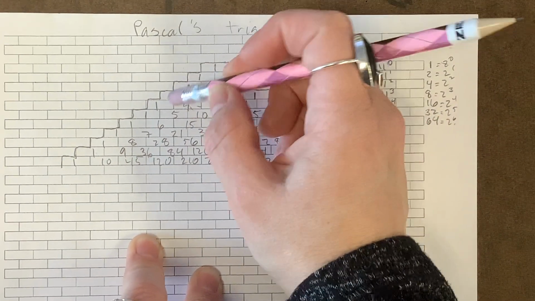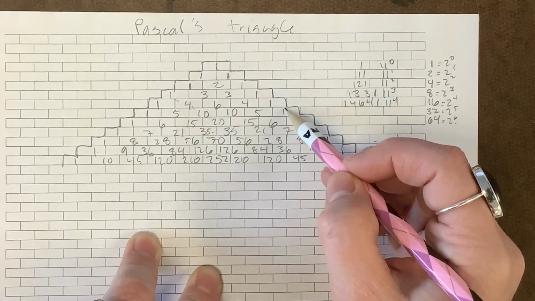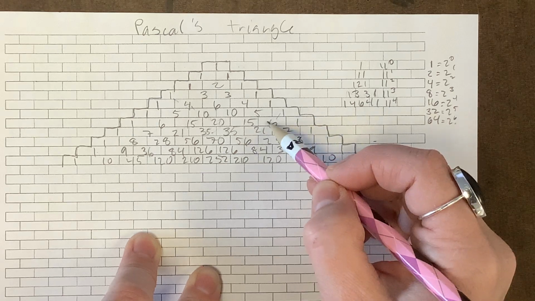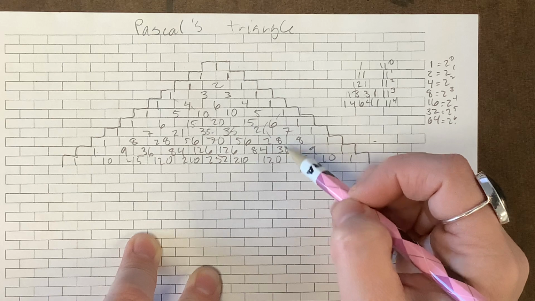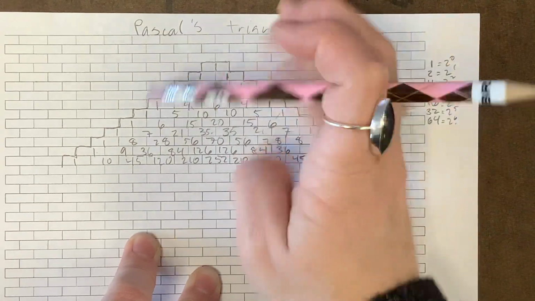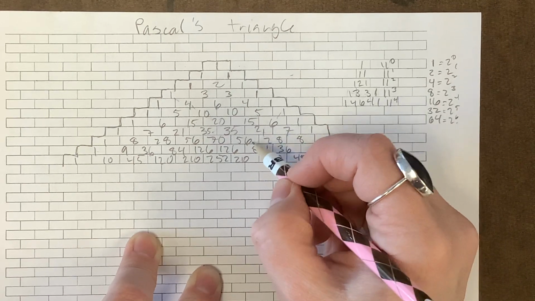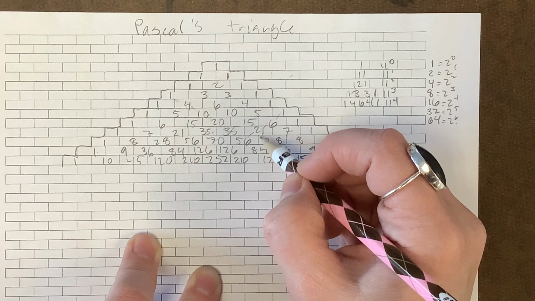Okay, and that works down any diagonal. So we could do it this way. We could do 1 and 6 and 21. And does that equal 28? Yep, 1 plus 6. We could go one further. Do 1 plus 6 plus 21 plus 56.